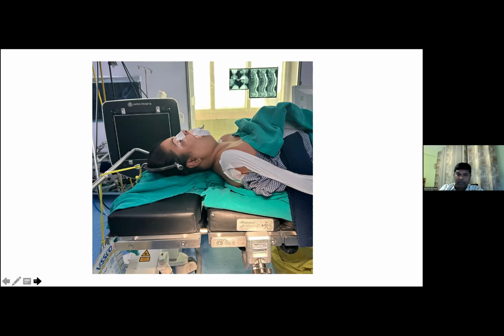We have to strap the shoulder so that in case of short neck, or if you're operating at C6, C7 level, you can clearly visualize the disc space. At times it becomes difficult, especially if it's a short neck. The C-arm is positioned in the lateral view as shown, and it can be slid down as needed.